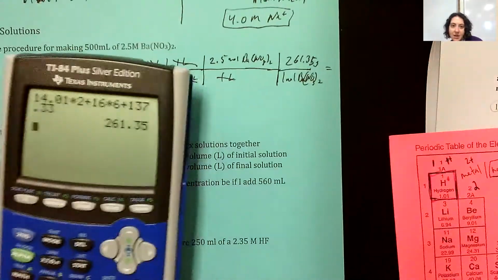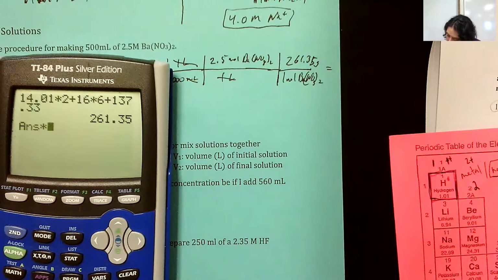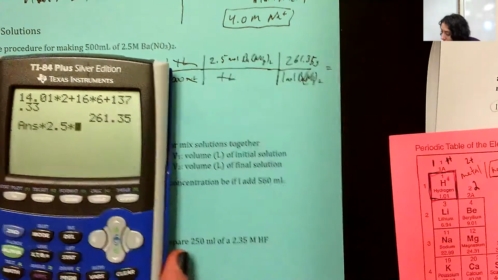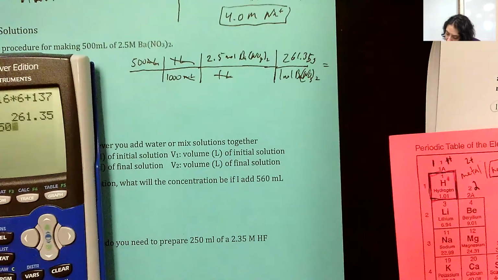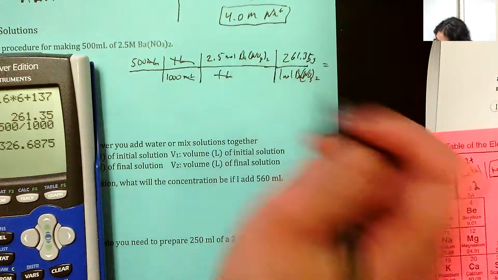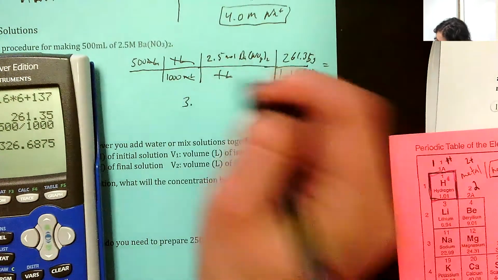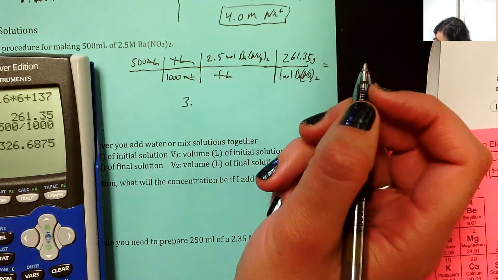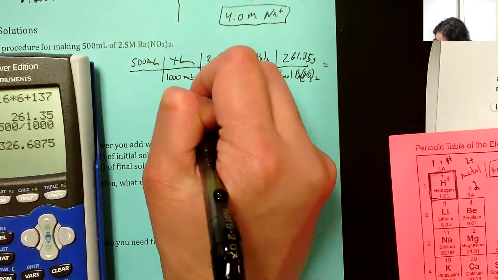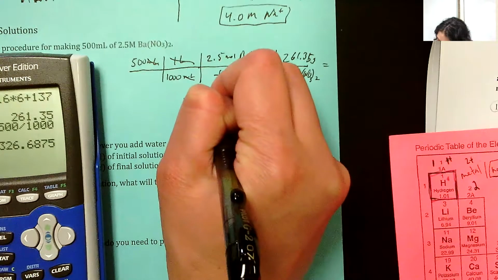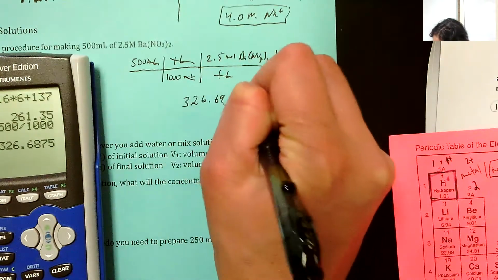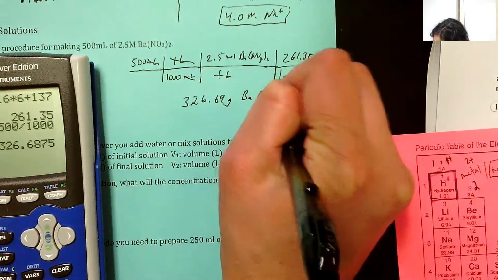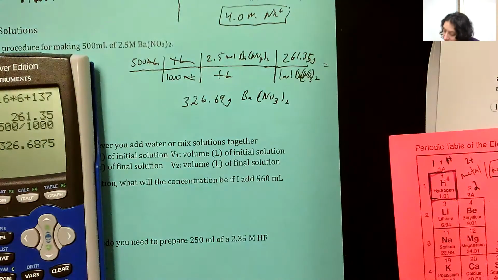So let's take that number and multiply it by 2.5 and also multiply it by 500 and divide it by 1,000. And we get 300. Making sure that makes sense. Yep, that does. 326.69 grams of barium nitrate. Oof, that's a lot, but it makes sense.